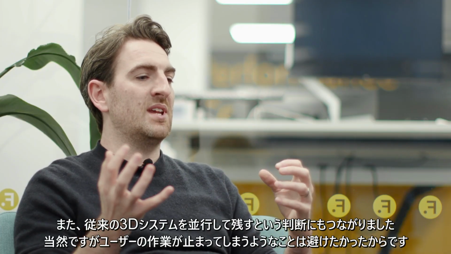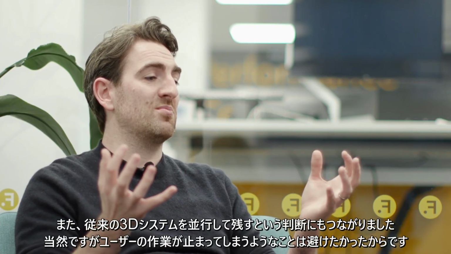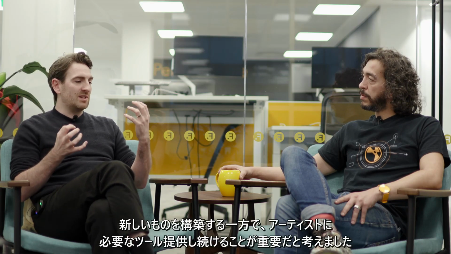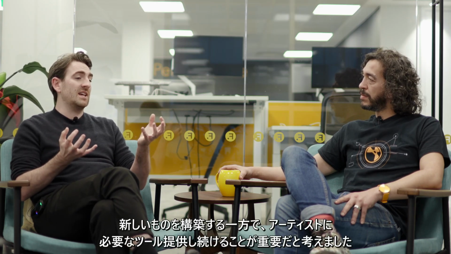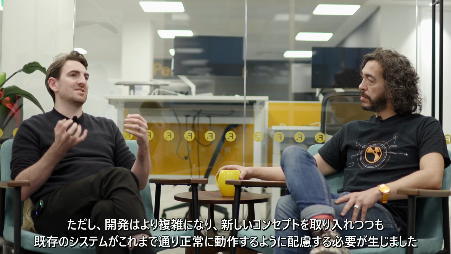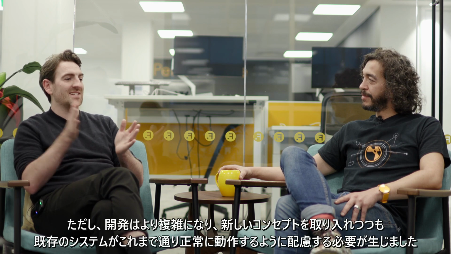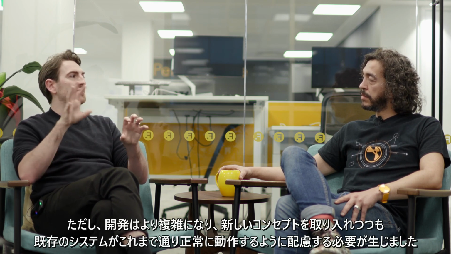It also meant that we decided to keep the classic system alongside the new system because obviously we didn't want to stop people being able to work. So making sure we can give artists the tools they need while building the new stuff was really key. But that adds complexity, a different dynamic to developing a new system where we can't just build from a clean slate. We have to make sure everything still works in the old system while introducing a lot of the new concepts.